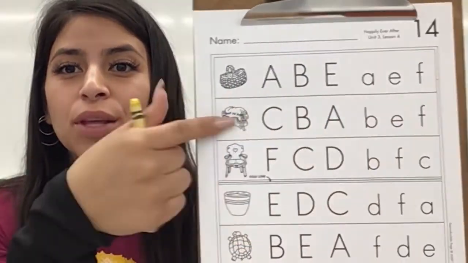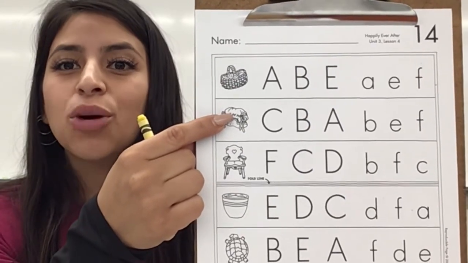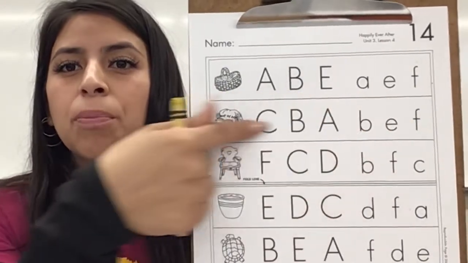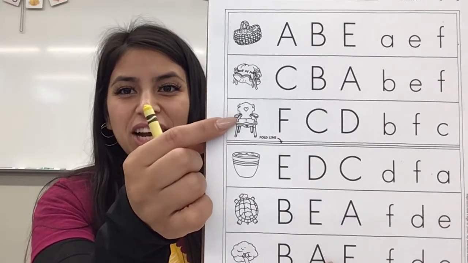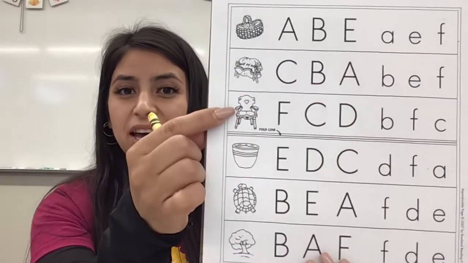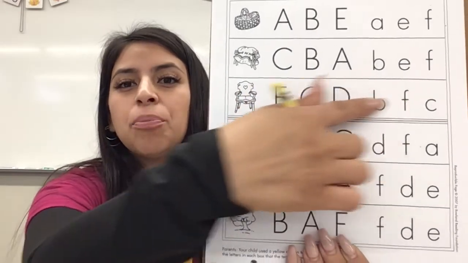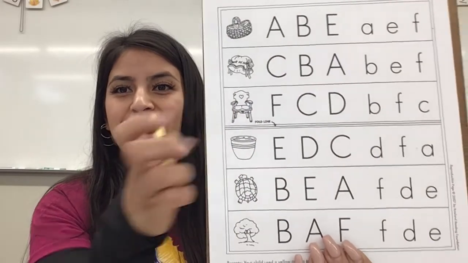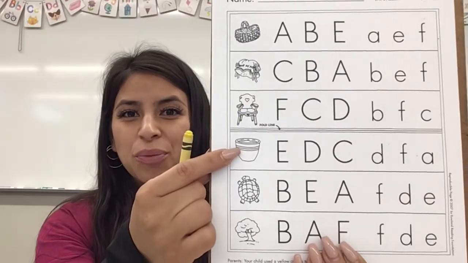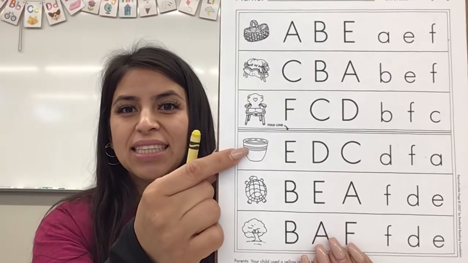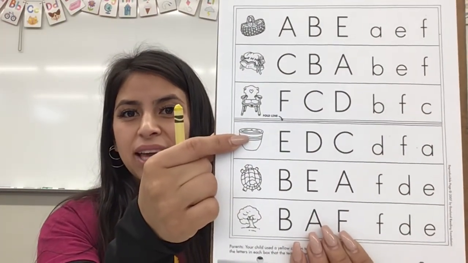All right, go ahead and go down to your cap. In this row, you are going to identify and look for the uppercase B and the lowercase b. Which letters are the uppercase B and lowercase b? Go ahead and underline. Now I want you to go down to the chair. In this row, you will be identifying uppercase C and lowercase c. Which one is uppercase and lowercase c? All right, once you've underlined it, go ahead and go down to the porridge bowl. In this row, you will be looking for uppercase D and lowercase d. Which of these letters is uppercase D and lowercase d?